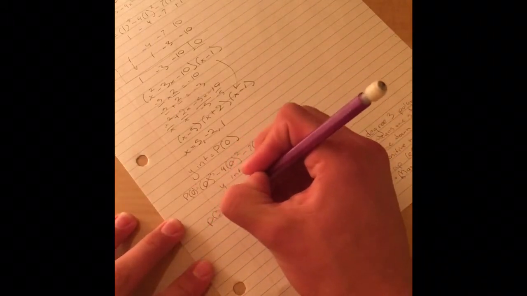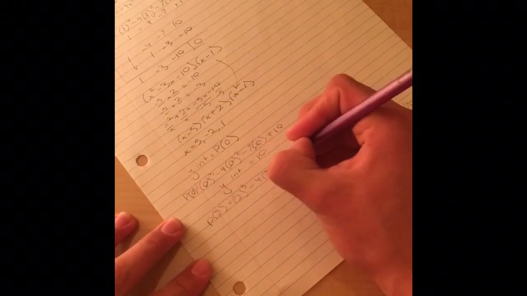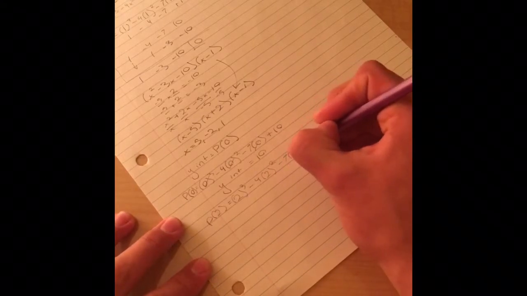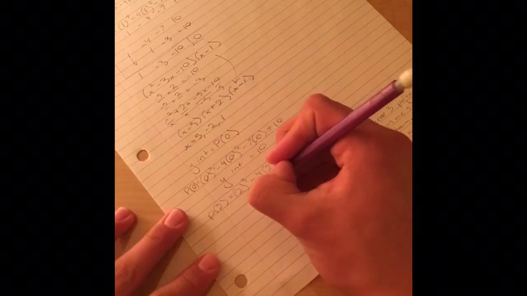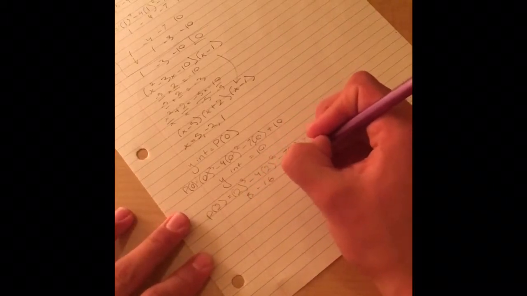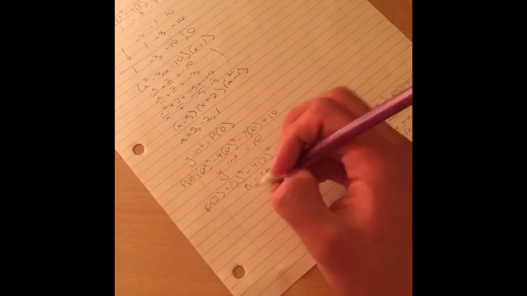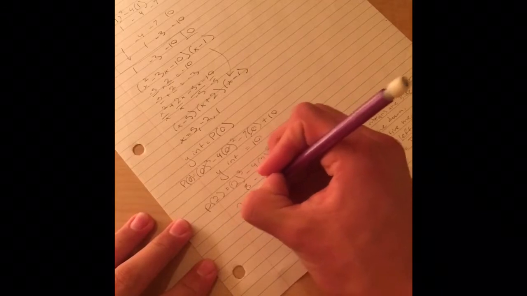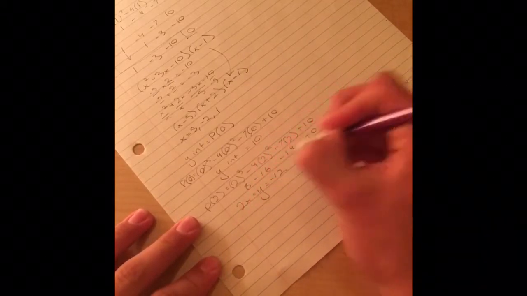And then just to plot some more points on our graph, we're going to figure out what p of 2 is, which is 2 cubed take away 4 times 2 squared take away 7 times 2 plus 10, which gives us 8 take away 16 take away 14 plus 10. So our value at x equals 2 is y equals negative 12.